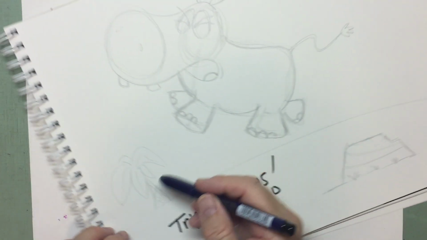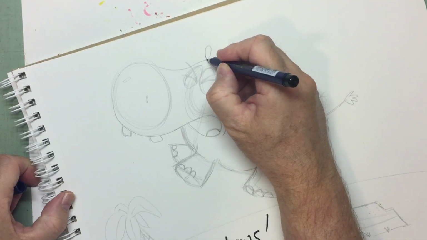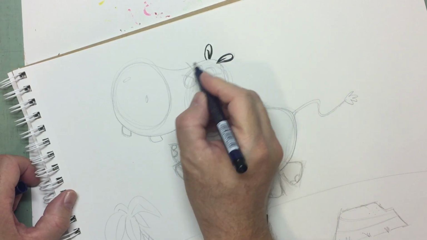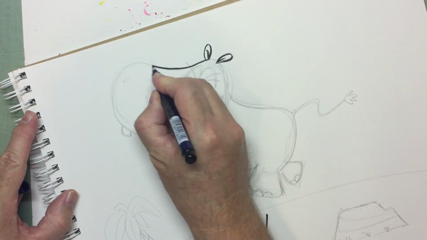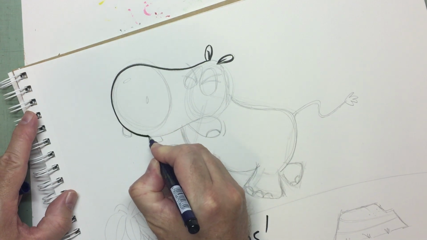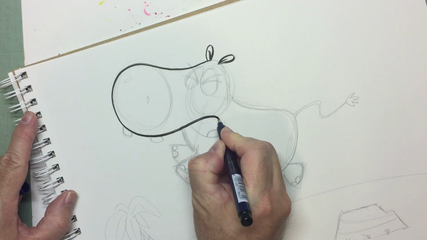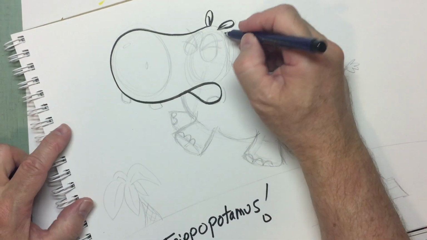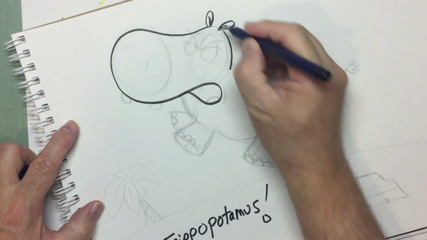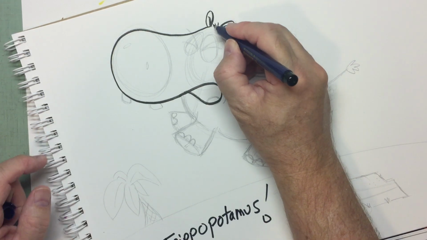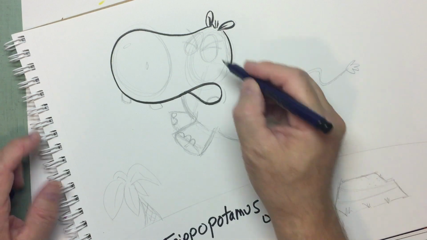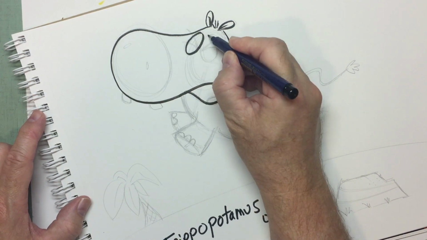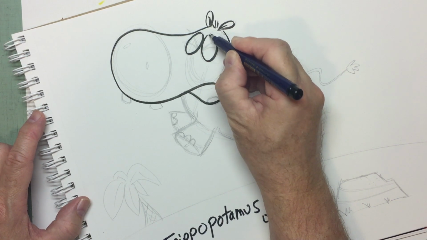All right, let's get this guy going with our ink pens. I like to get that one line done. And let's see. Maybe a couple little, I don't know why, sprigs of hair on the top. We'll ink our eyeball shapes. Of course, they're closed.